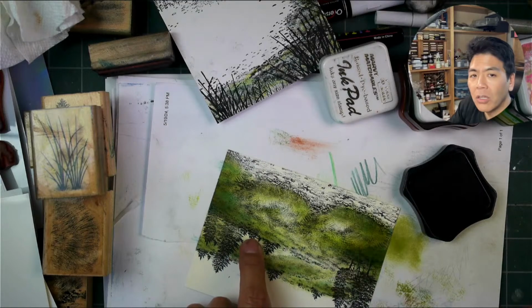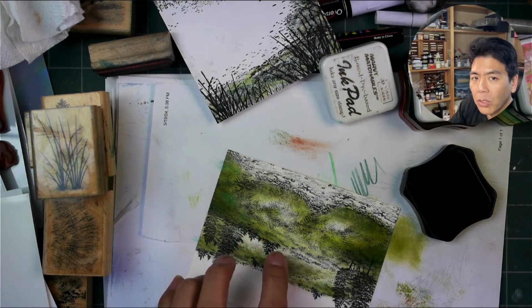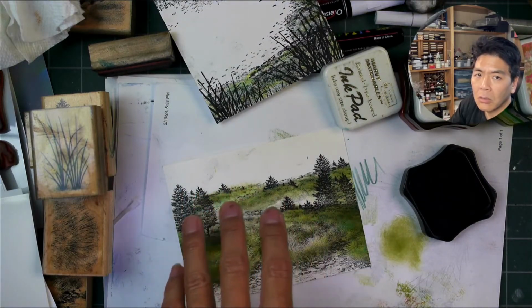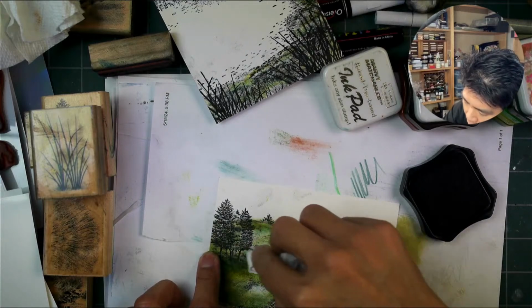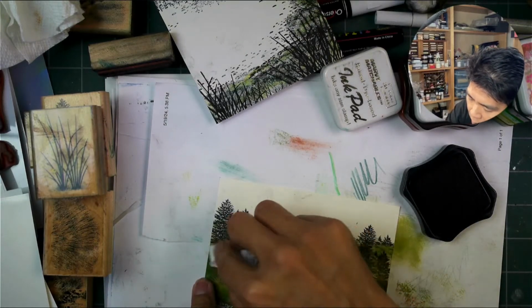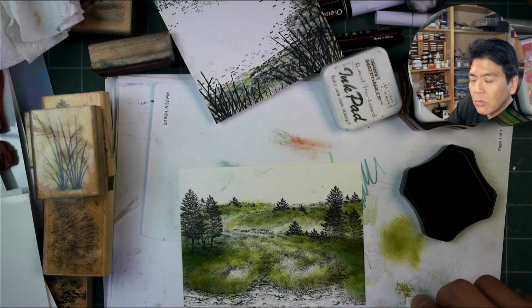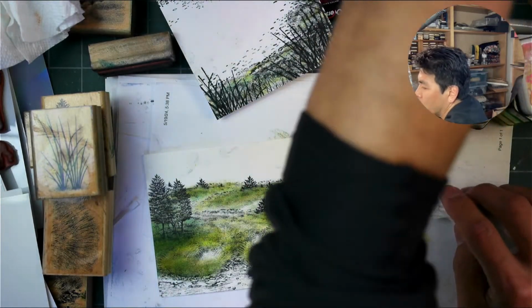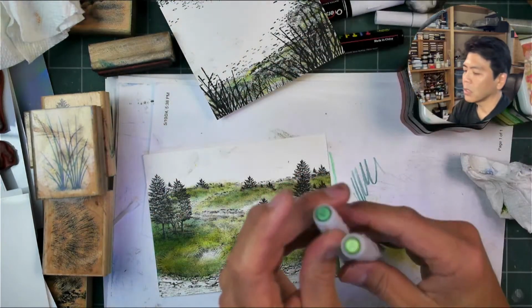I'm leaving that area a little bit lighter specifically because I'll be able to separate these different little slopes on this grassy area with some white when I get to it. So I like doing that with a little bit more texture. Now I want to go a little bit brighter in here too. Let me grab a couple of these alcohol markers.